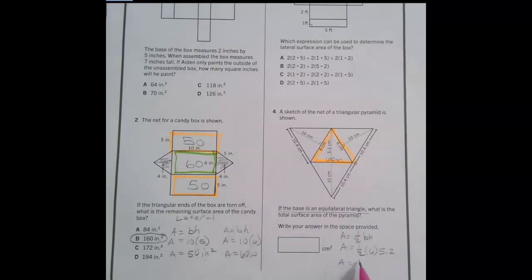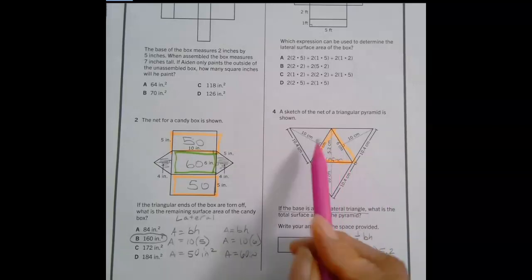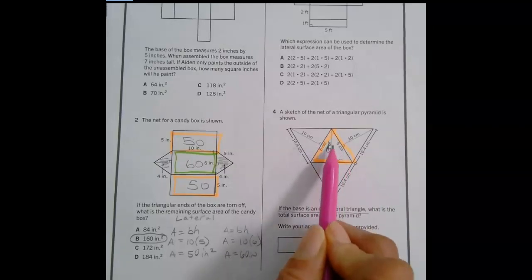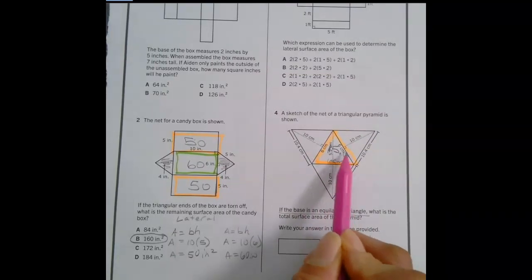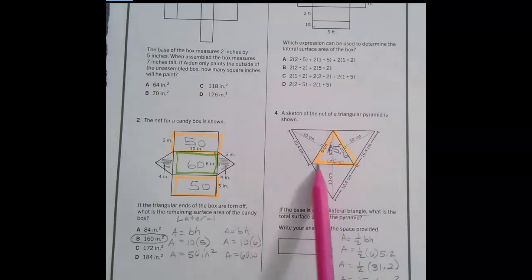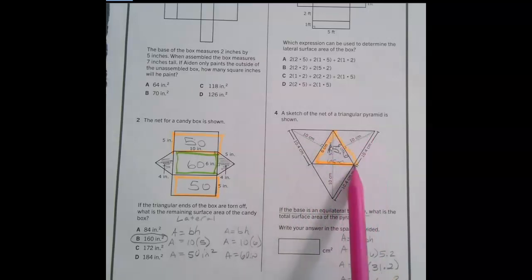So if I multiply 6 times 5.5, it gives me 31 2/10. Then if I take a half of 31 2/10, that gives me 15 6/10 square centimeters. So this one here is 15.6. Now, let's look at the 3 that we can see they're the same. Because this is height of 10, base of 6. Height of 10, base of 6. Height of 10, base of 6.